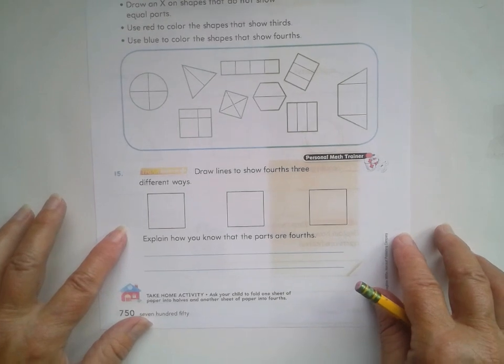Once you have finished that, you're going to use a blue crayon, and you're going to color the shapes that show fourths. And for number 15, it says draw lines to show fourths 3 different ways.